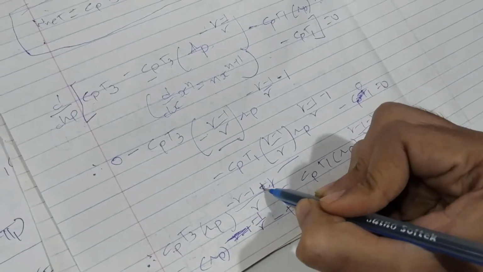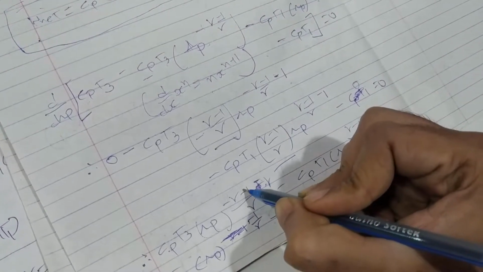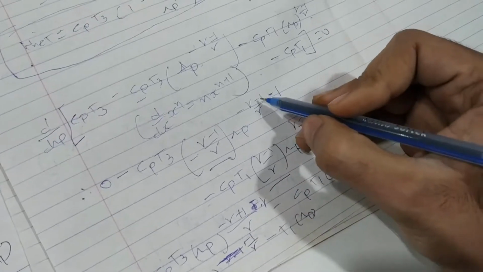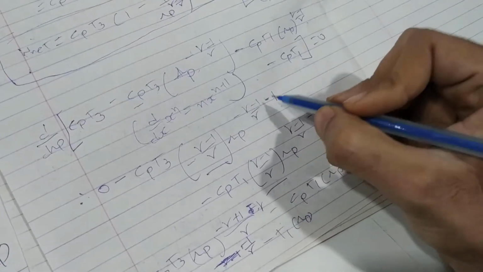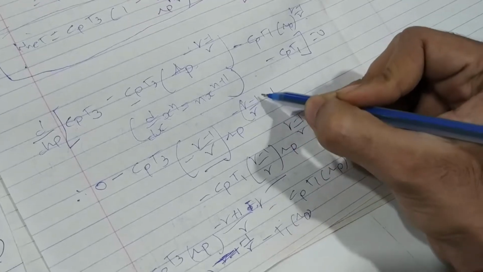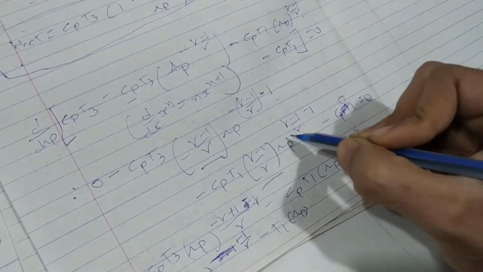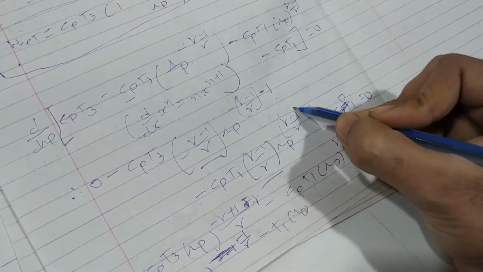This will stay minus, this will become plus. Let me do this so you can understand it properly.